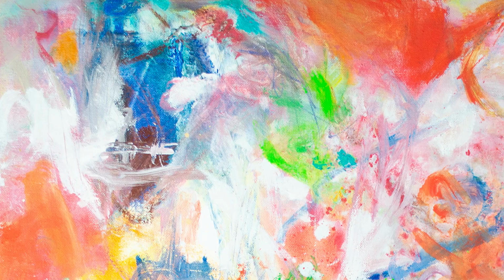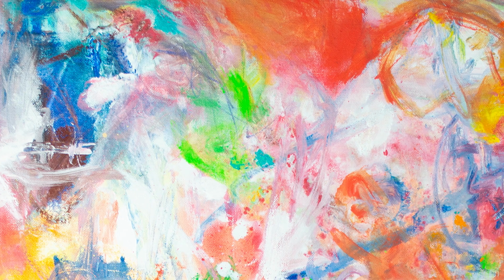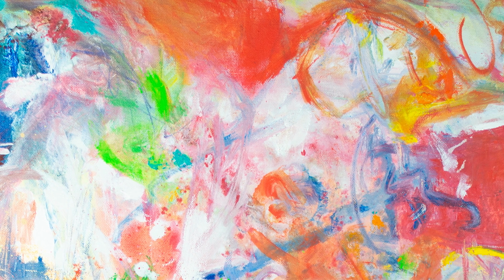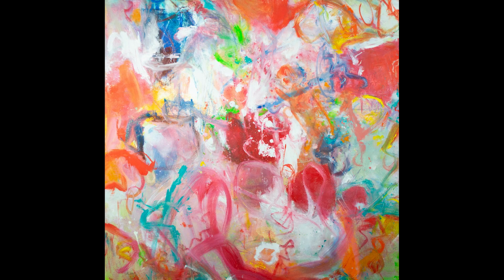The crossroads being her exploration of the composition. Right. She was probably asking herself which direction it was going to go. Exactly. Which I think is quite evident in this painting, the spontaneity of it and the freedom of it. Right. Freedom of expression.